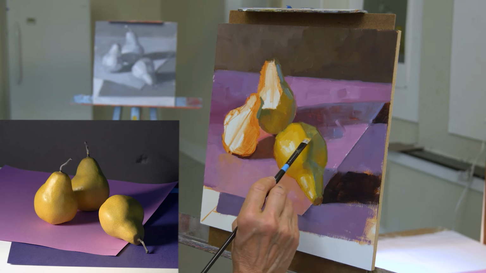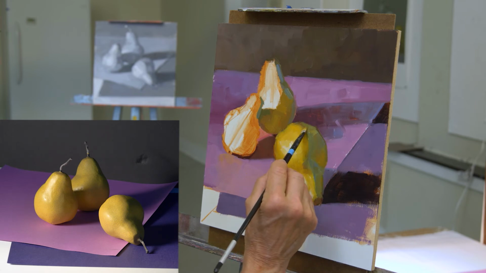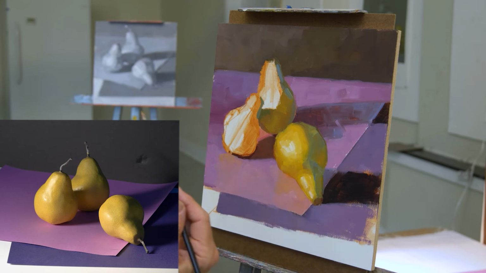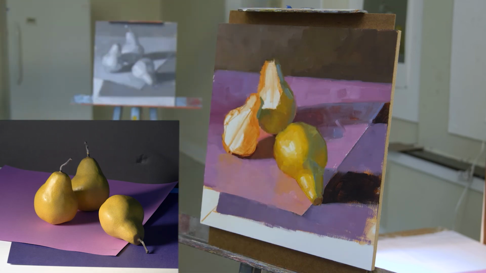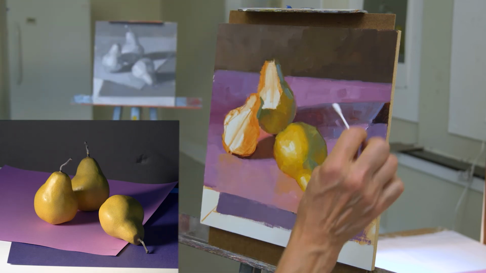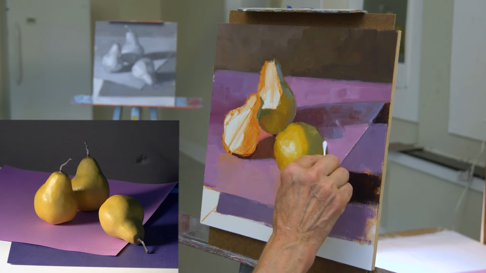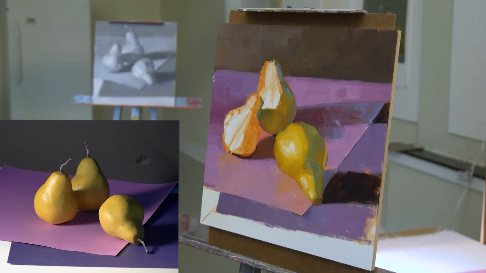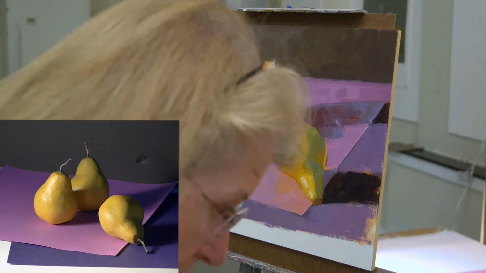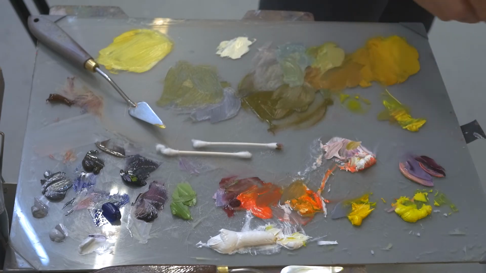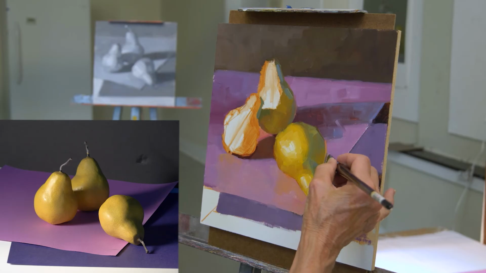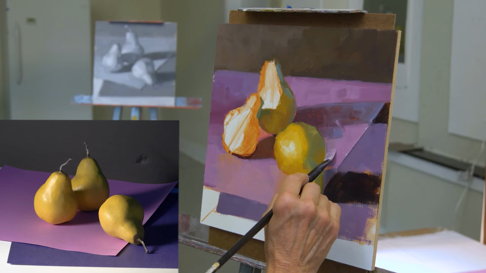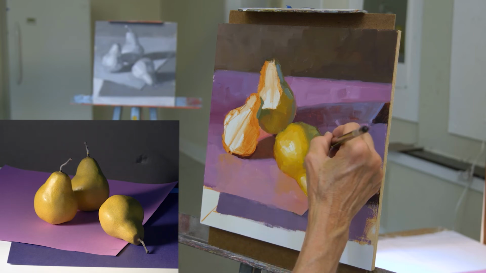Just going to warm that up a little. What I'm trying to do, though, is keep the planes clear, the changes of light. What I don't like is this. You didn't like the shape of that? Yeah, I had to fix that. Add a little of that sitting by.